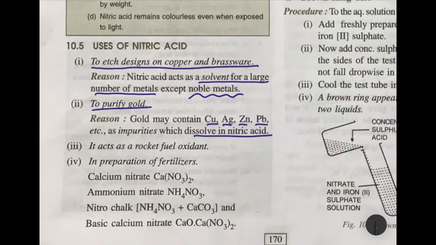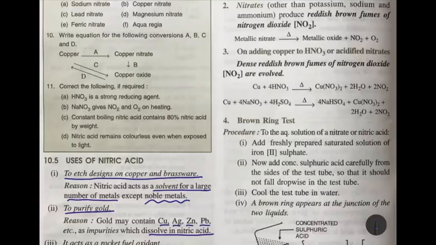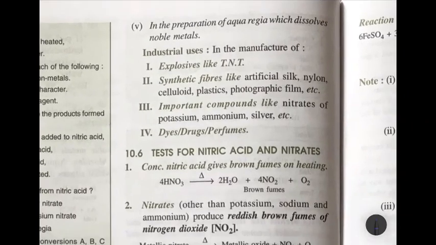Next uses, it acts as a rocket fuel oxidant, and it is also used in the preparation of fertilizers like calcium nitrate, ammonium nitrate, nitro chalk, basic calcium nitrate, and of course I just told you in the preparation of aqua regia, which dissolves noble metals.